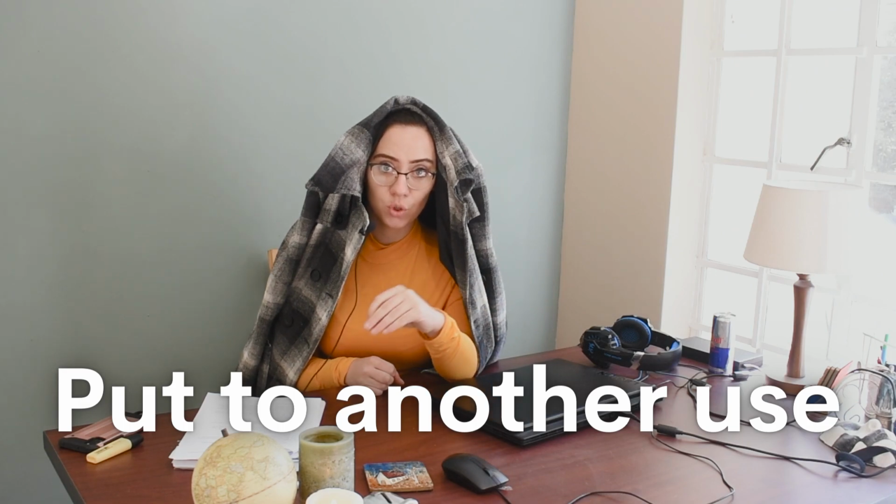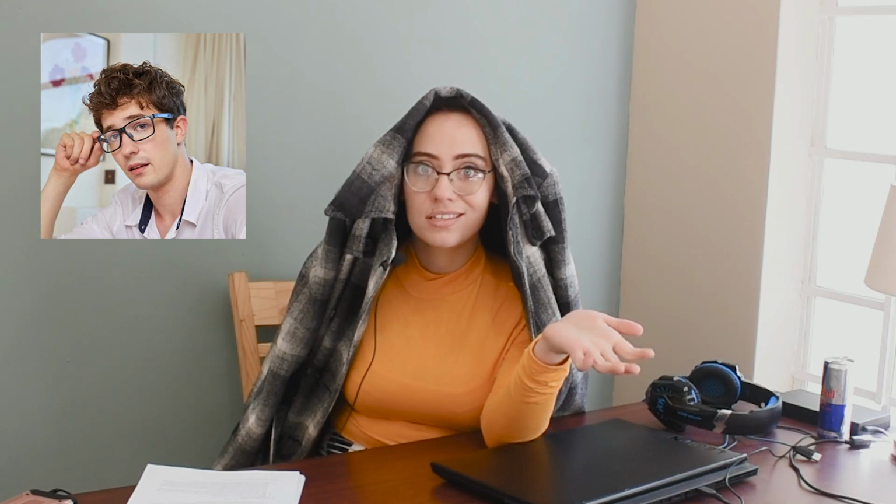Next is P, which stands for put to another use, which means, obviously, to use something in another way. The question you can ask yourself is, how can I use this in another way? For example, blue light glasses are glasses that don't help you to see, that don't block out the sun, but block out blue light from any device, so that you can sleep better at night and it's not as bad for your eyes.